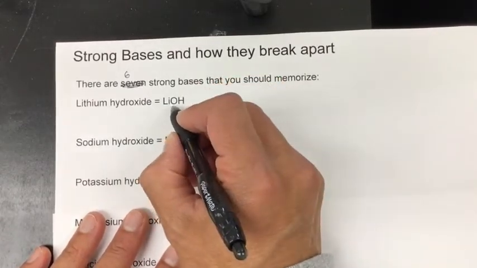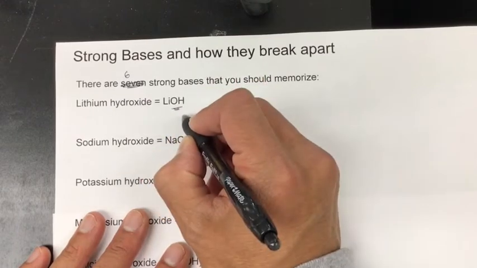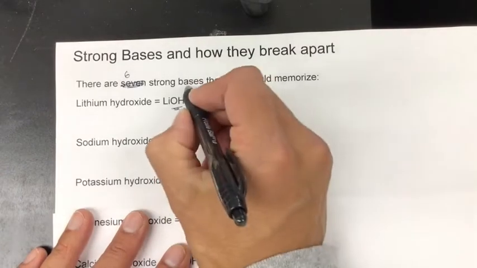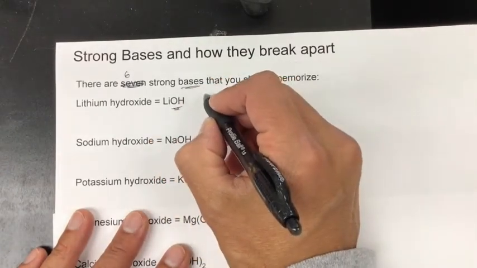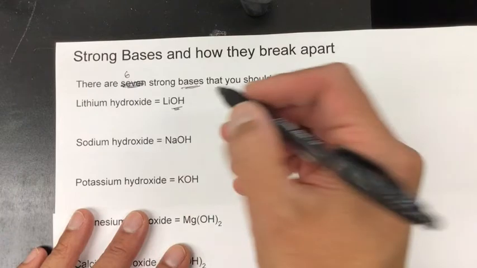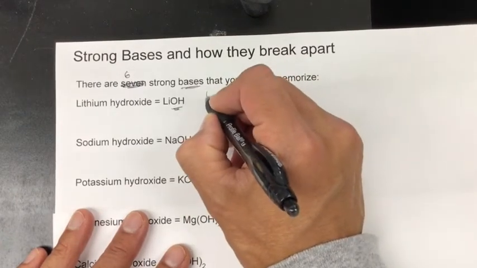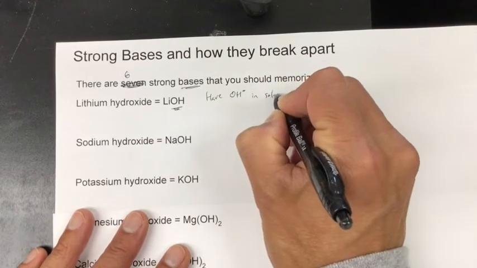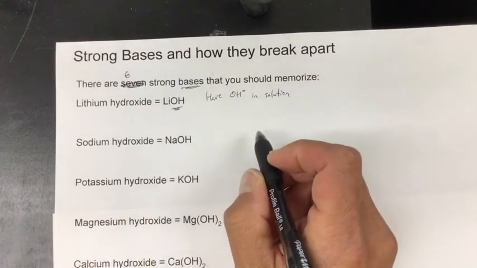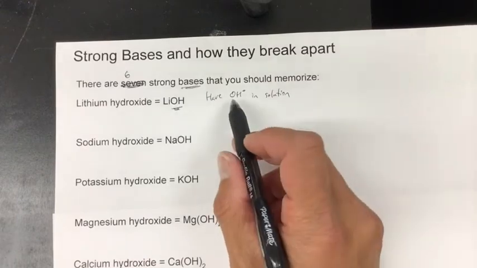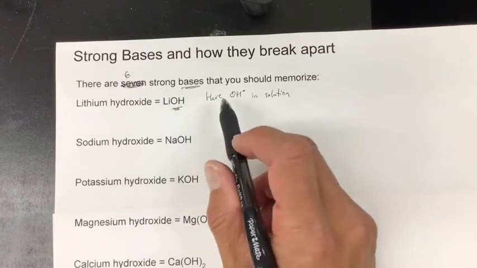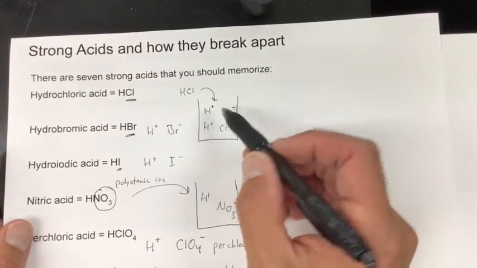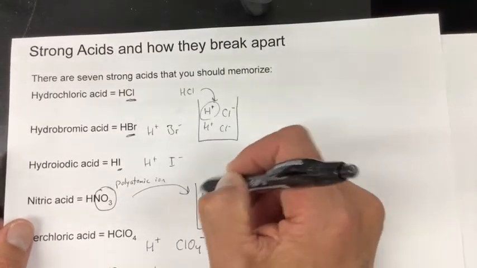So lithium hydroxide, OH is the hydroxide ion, and a base, for our purposes, is anything that's going to have OH minus in solution. So for now, strong bases, if you're going to have OH minus in solution, that's going to be a base. Here, if you notice, for acids, they all have not OH minus, but H plus.